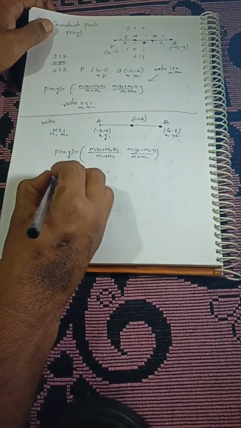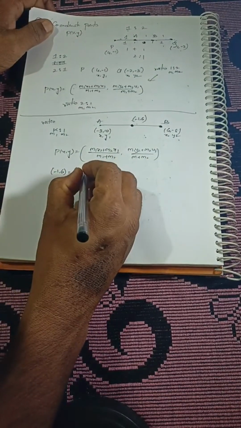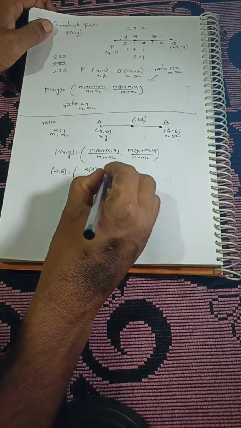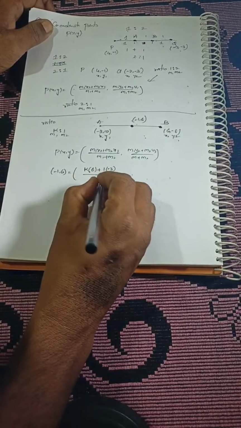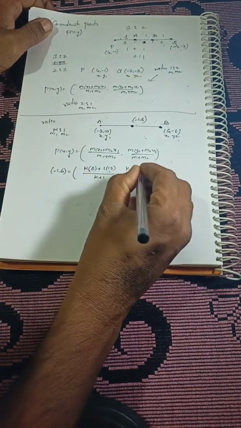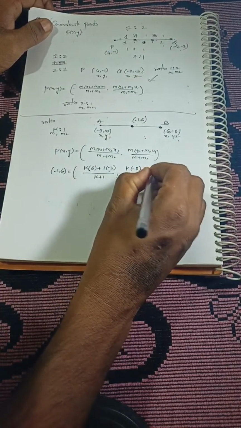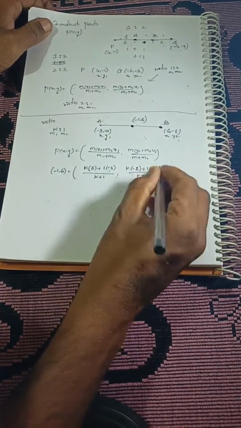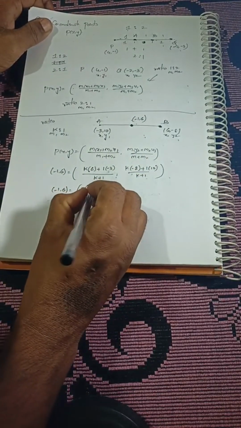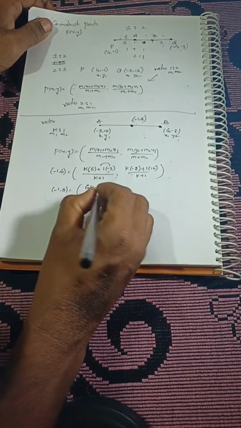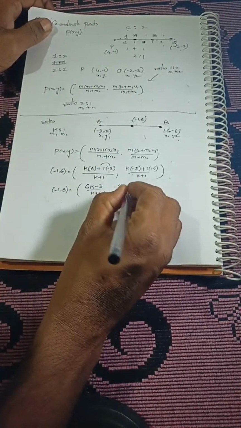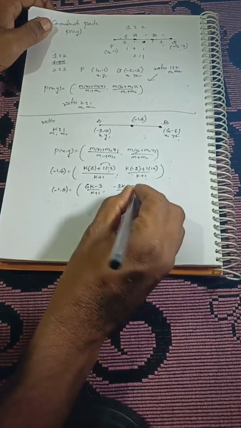So P of x comma y value is (-1, 6). Here it is (k into 6 plus 1 into -3)/(k + 1), and (k into -8 plus 1 into 10)/(k + 1).